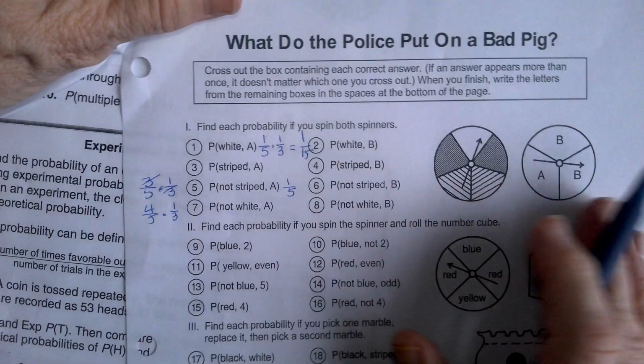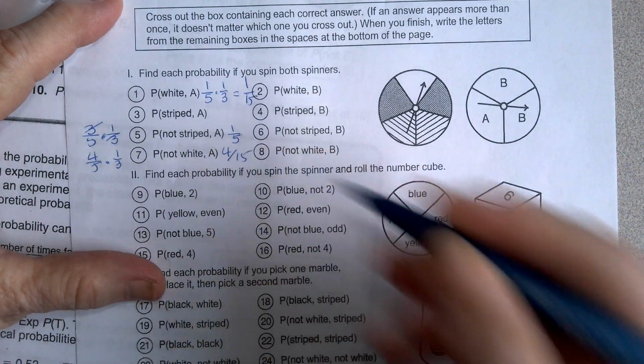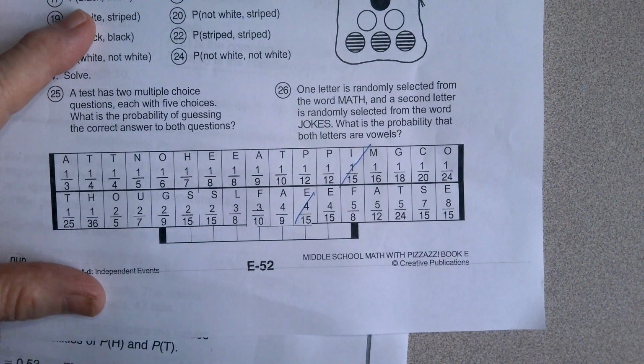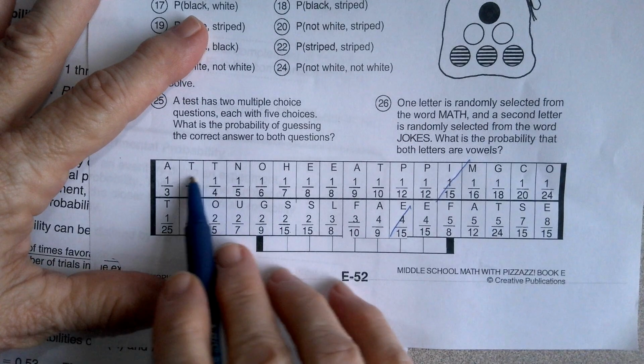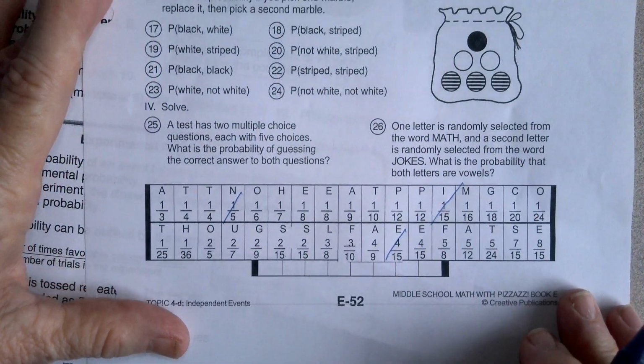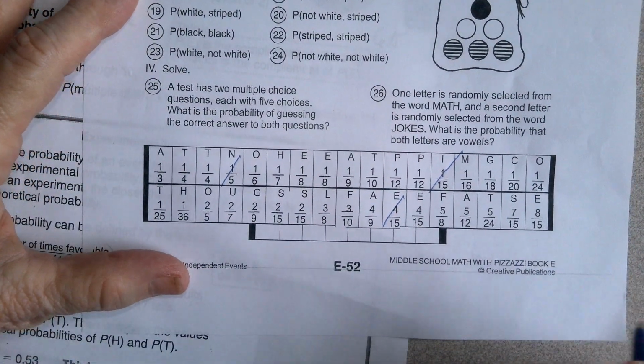In fact, I forgot to look for the last one. So 1/5 and 4/15. Here's 4/15 down here. And 1/5. It looks like they're putting all these ones right in the beginning. Are these pretty easy? Yeah. All right.